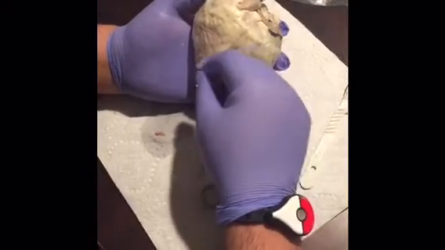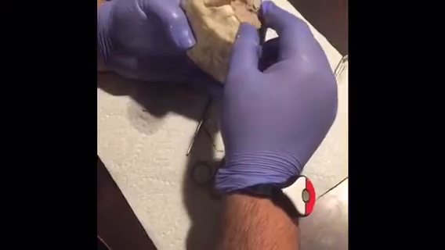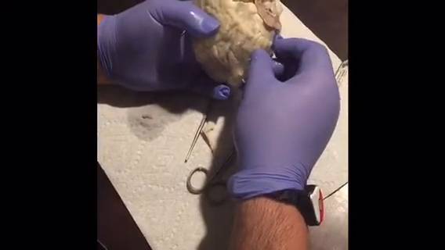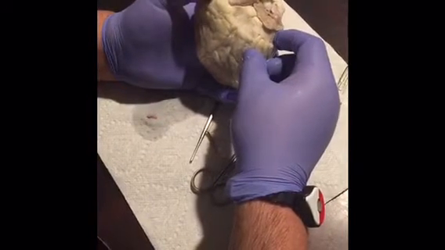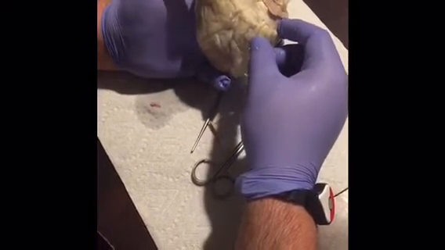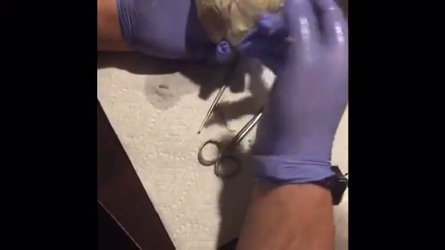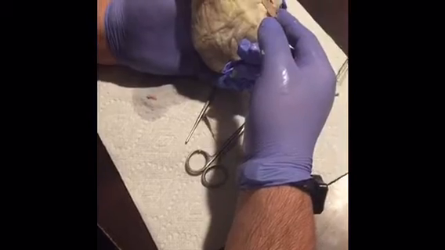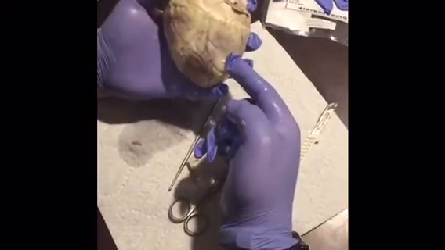After that, we have the right and left auricles, which are right here. What are these used for? They're to help increase the capacity of the atriums and also to increase the blood flow or the blood volume. Right and left ventricle. So we have the right and left ventricle right here.